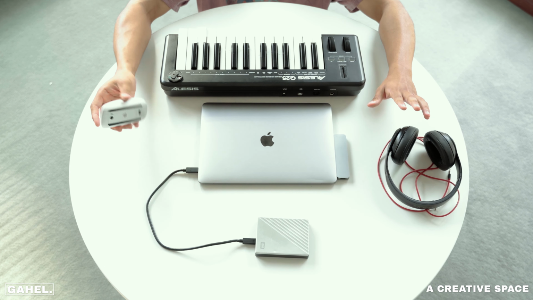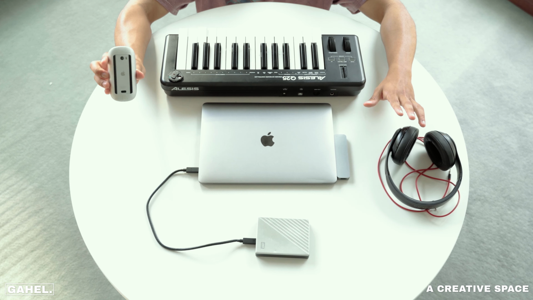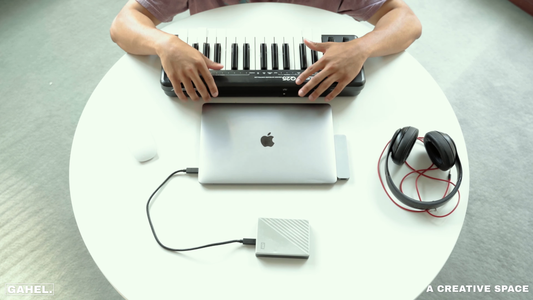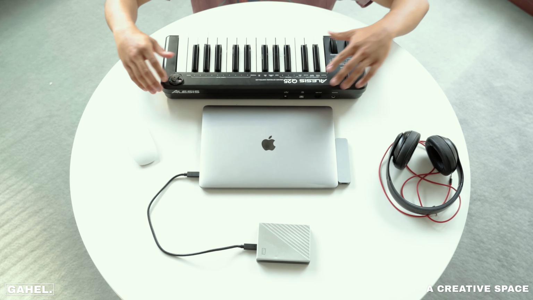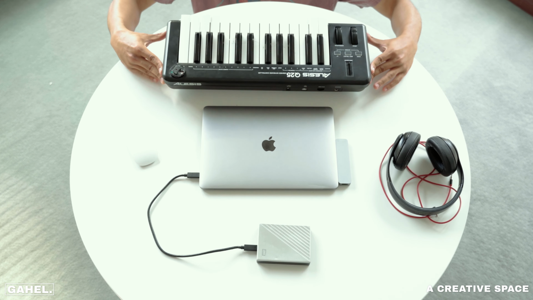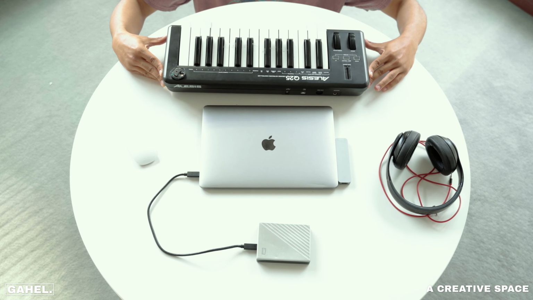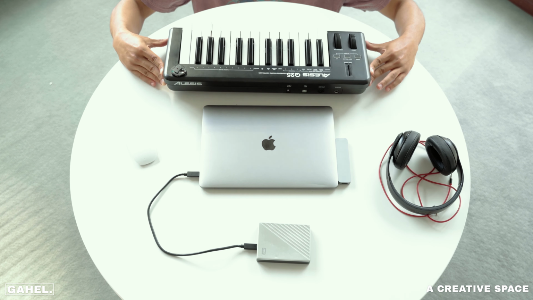And then obviously you need a mouse. This is my little MacBook mouse that I got. And then you need yourself a MIDI keyboard. This is a keyboard that was given to me years ago by a good friend of mine. He gave it to me, and ever since then I've been using it. I've been using this since about 2016.